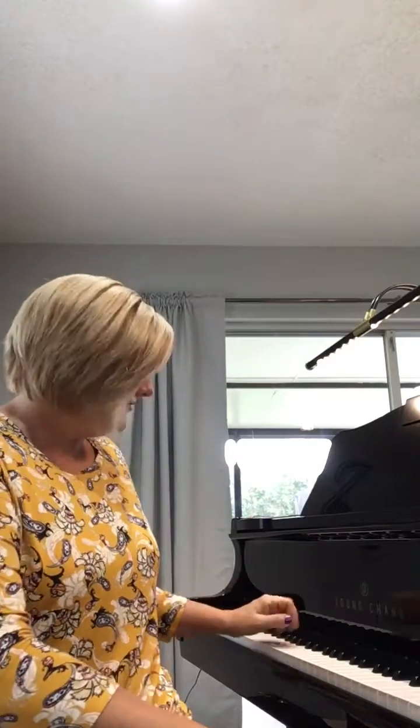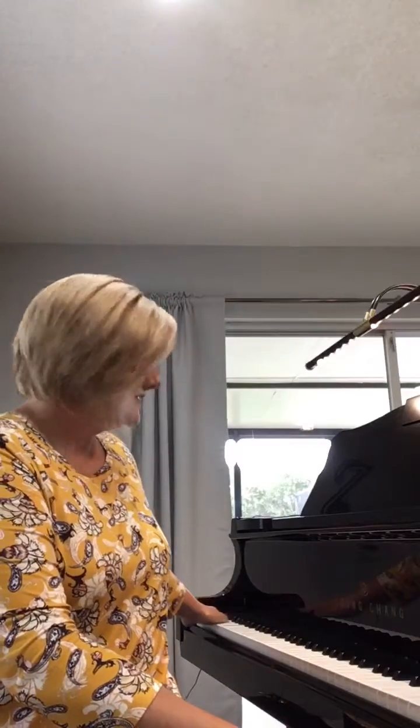Listen. The sound is going up the piano and getting higher. As we move to the left, the sound is going down. It is getting lower. We have high sounds. We have low sounds.